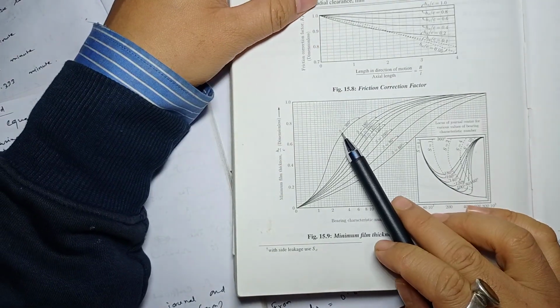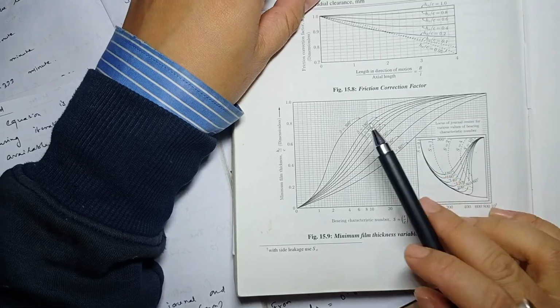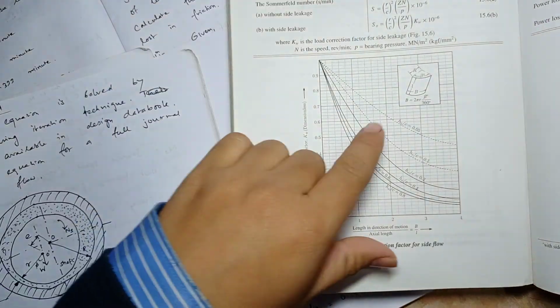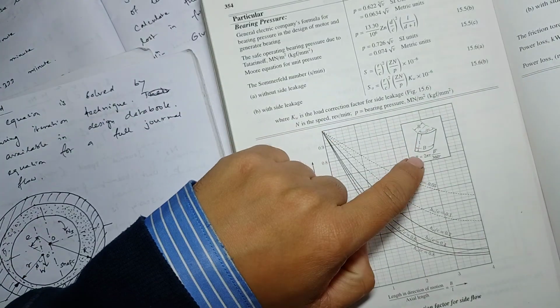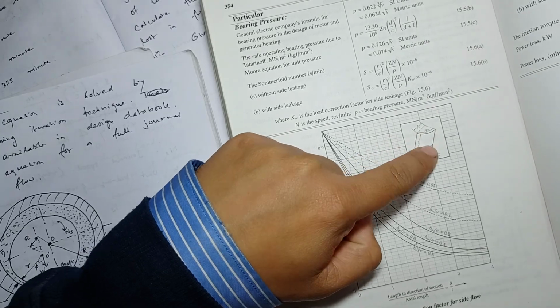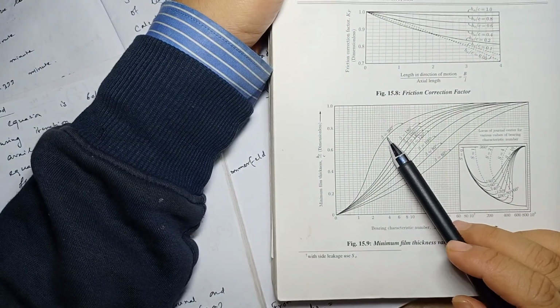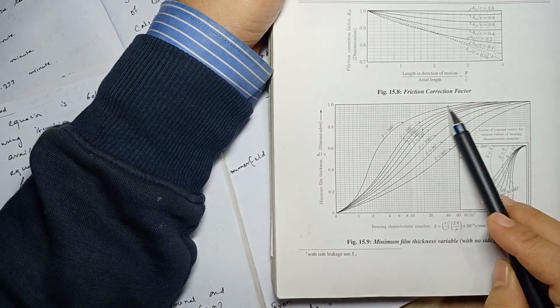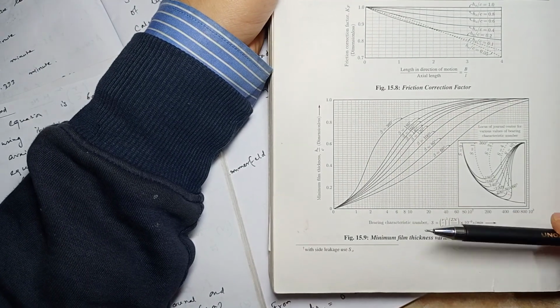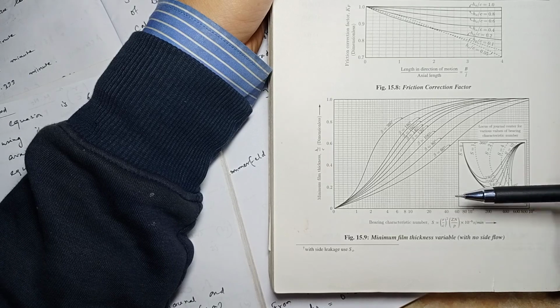So beta is that angle here. You see it is written, this is the bearing, and this is the angle beta. So for a full journal bearing, beta is 360 degrees. This is the 360 degree line. So the bearing characteristic number is 8.7 something seconds per minute.